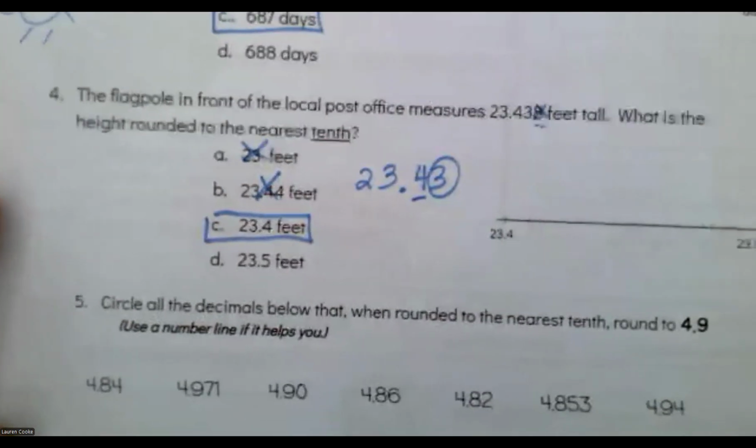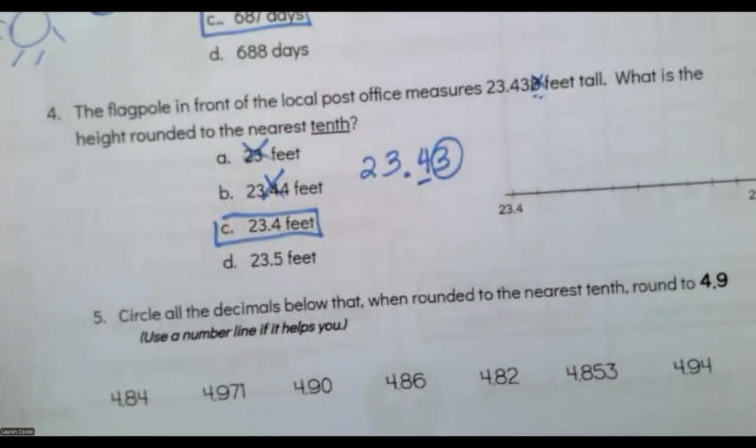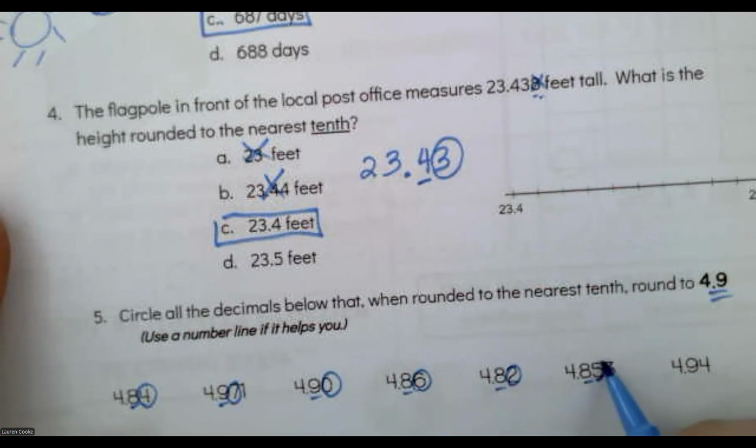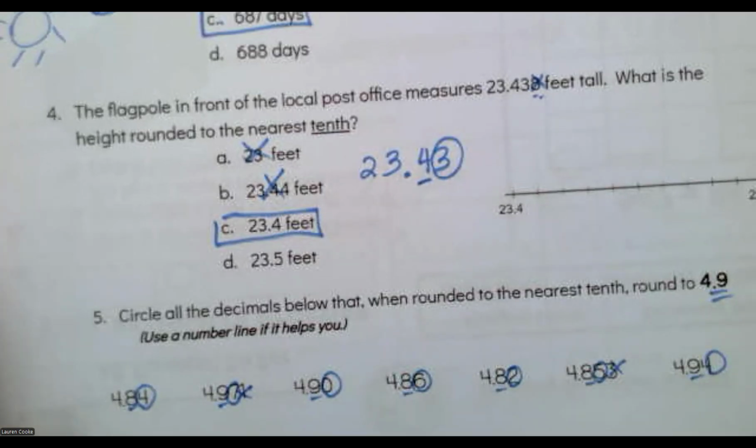Sweet. All right. Now I'm going to circle all the decimals below that, when rounded to the nearest tenth, round to 4 and 9/10. So I'm going to underline my tenths and circle my hundredths. Okay, so I can treat them all the same. And I cross that off because I don't need the thousands for that.